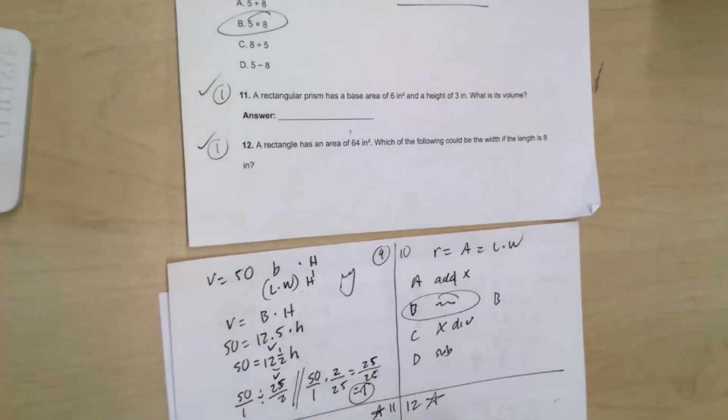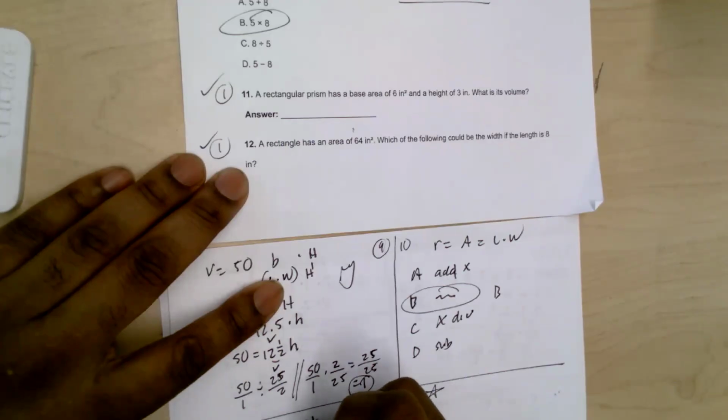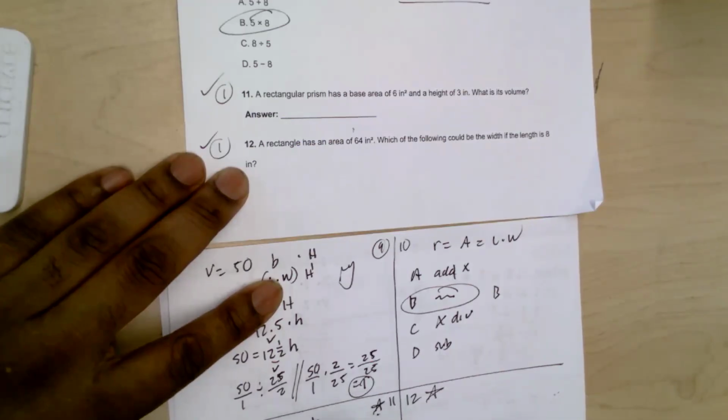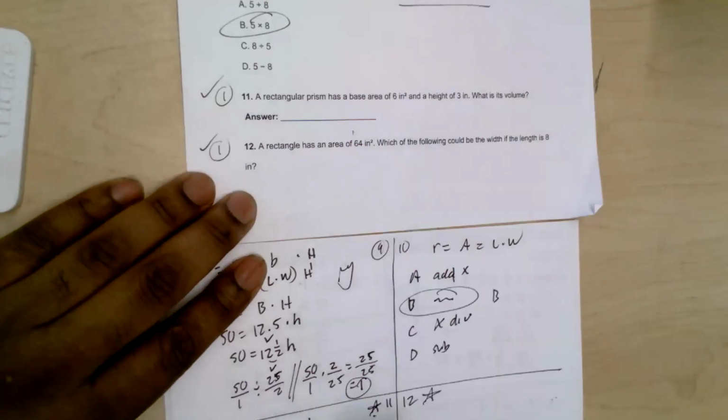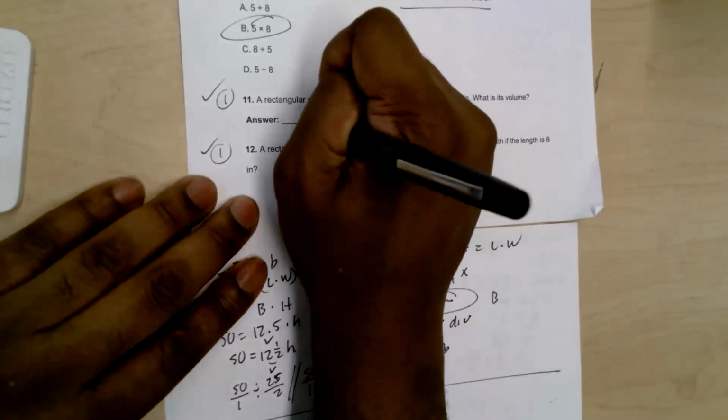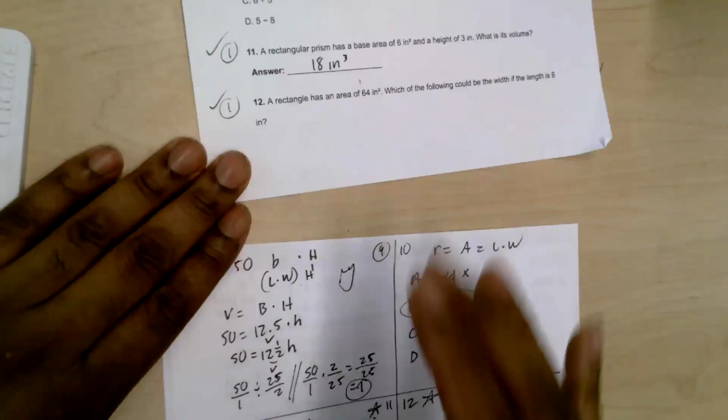A rectangular prism. Oh, looking at the time, 8 minutes and 38 seconds. 11. A rectangular prism has a base, which is length times width, of 6 and a height of 3. What is the volume? Volume equals base times height. So it's 6 times 3, which is 18. And then units cubed, so 18 inches cubed.